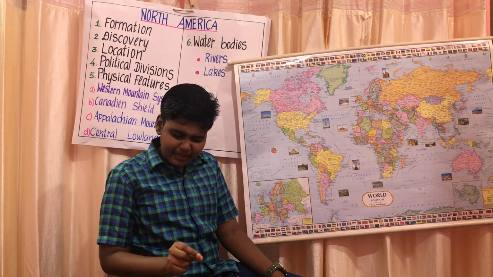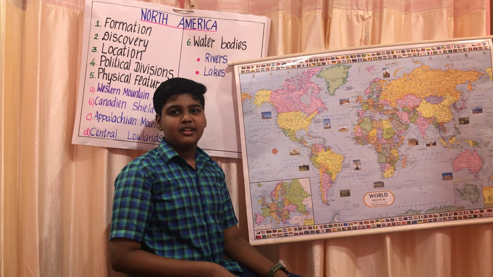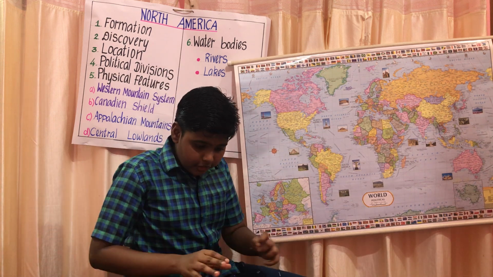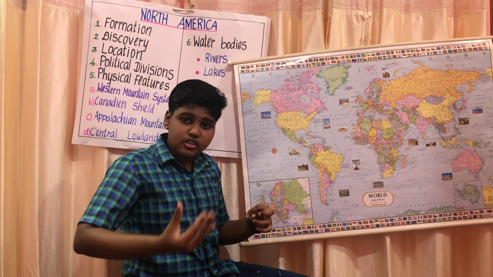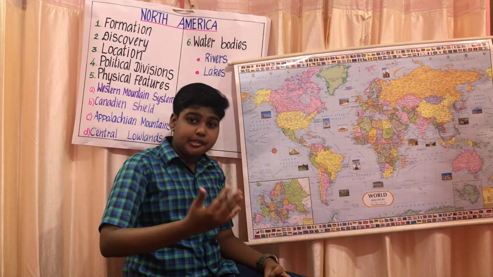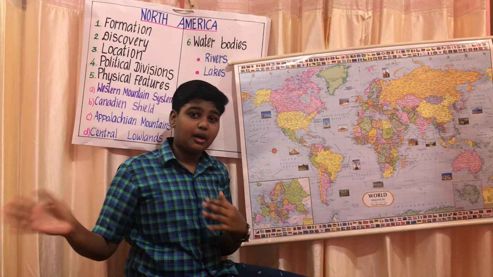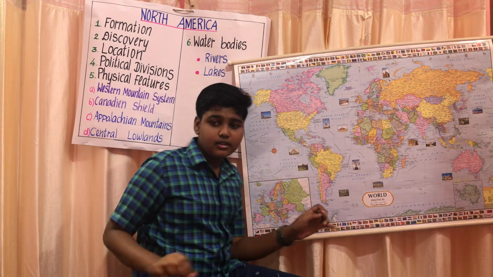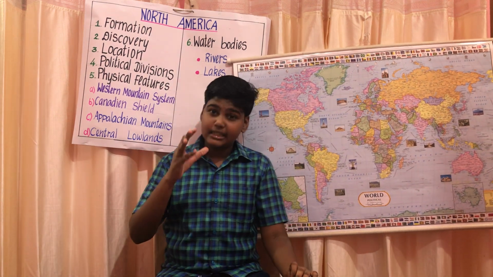Not even 1 millimeter, they move that slowly, right? So the continents are drifting away and changing their position, and that changes the shape of the earth. This also caused many disasters like earthquakes, tsunamis, etc. Right? Okay, now we learned about how the earth is formed.